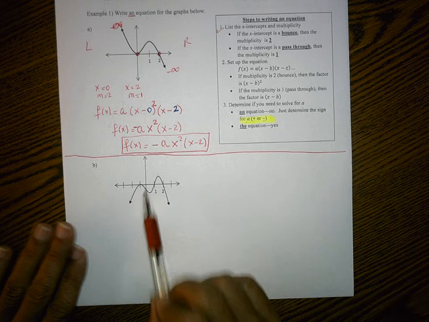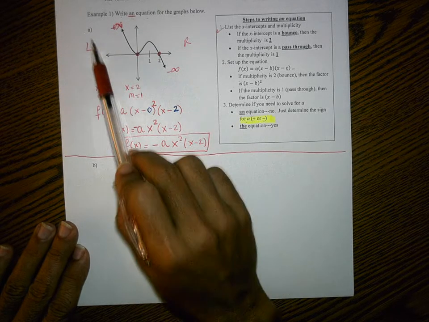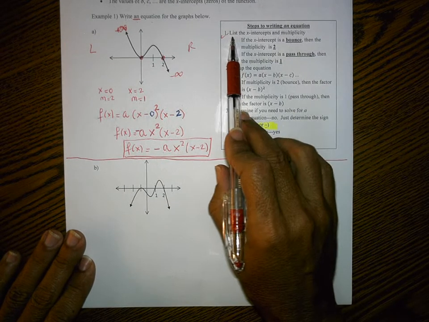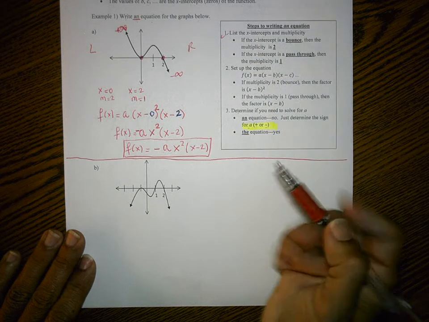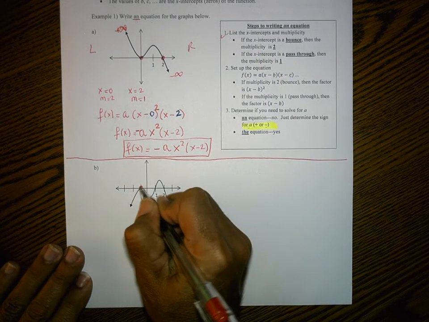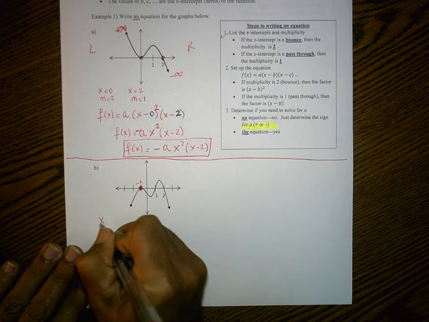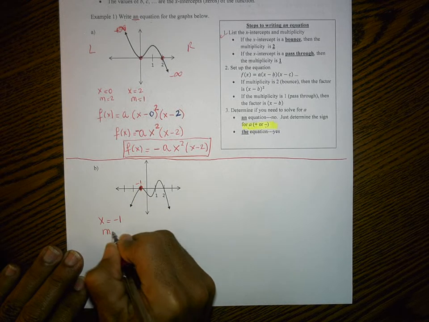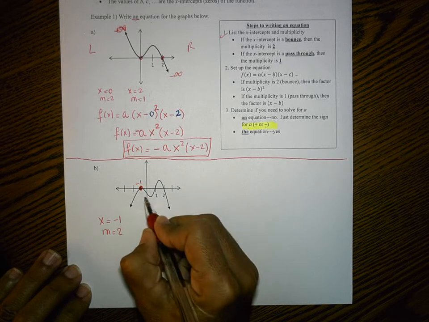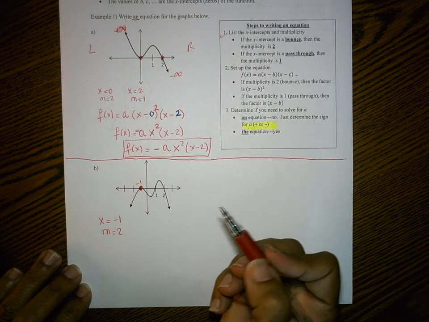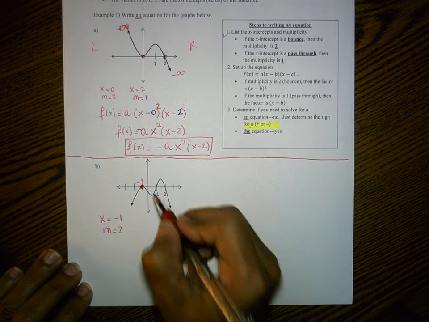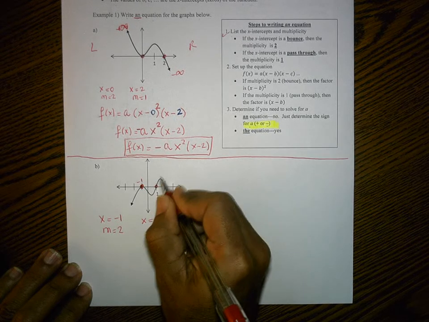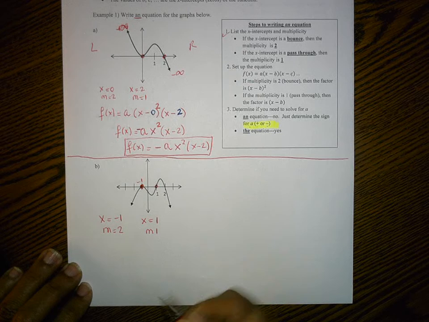Let's write an equation, because problem B is under example 1, so we're still doing an equation. First it says list the x-intercepts and the multiplicity. So let's list it. I see it right here, a negative 1, so x equals negative 1. Because it bounced, we're going to write multiplicity 2. And that's a y-intercept right here, but we don't know the value of it, so we're going to leave it alone. Then it touches right here at x equals 1. It crosses right through, so we're going to put multiplicity 1.